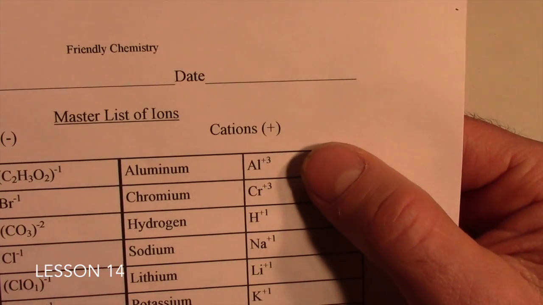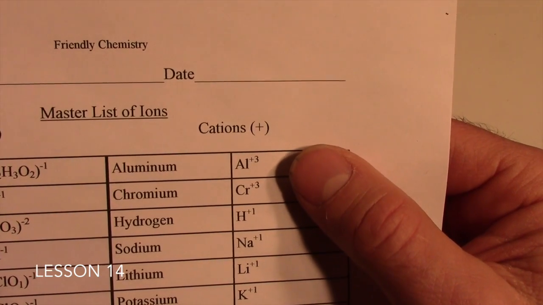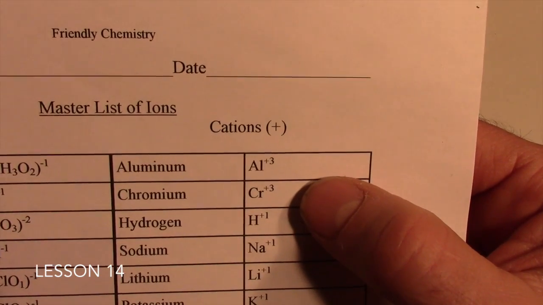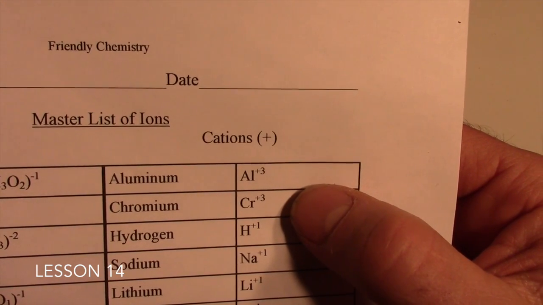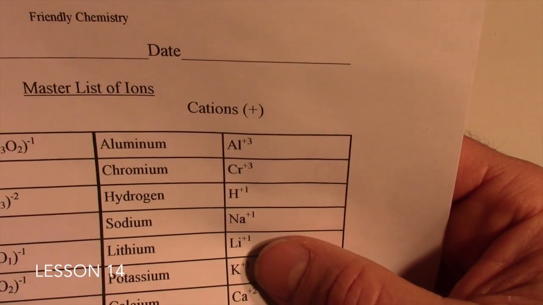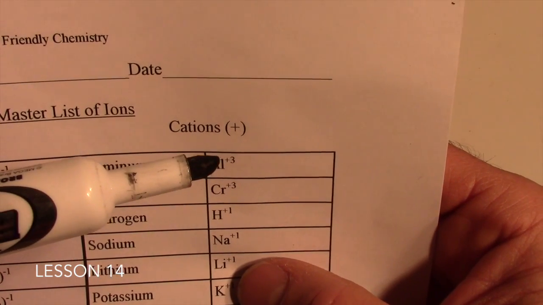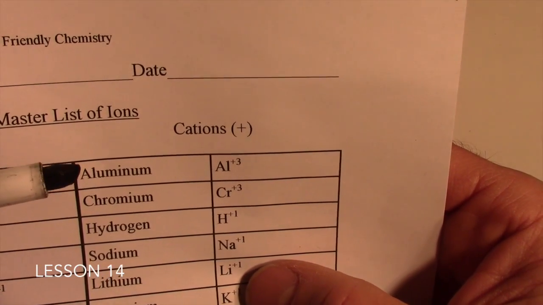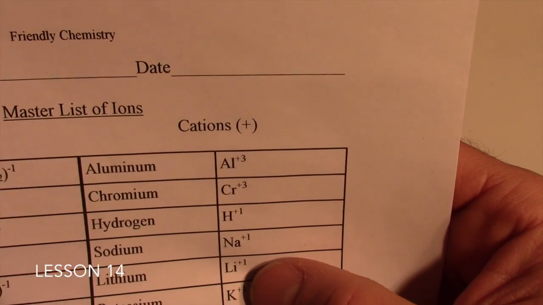Okay, aluminum right here can be readily found on the chart. Know it's Al plus 3. Now the next one down, chromium. Chromium is one of those outlaws, those transition elements where it's tricky to know their charge based upon where they are on the periodic table. So it's one we have to memorize. A memory aid I've shared with my students is that aluminum and chromium are third cousins. The third just indicates they've got that plus 3, and they kind of sound the same. So aluminum and chromium, third cousins, Al plus 3, Cr plus 3.